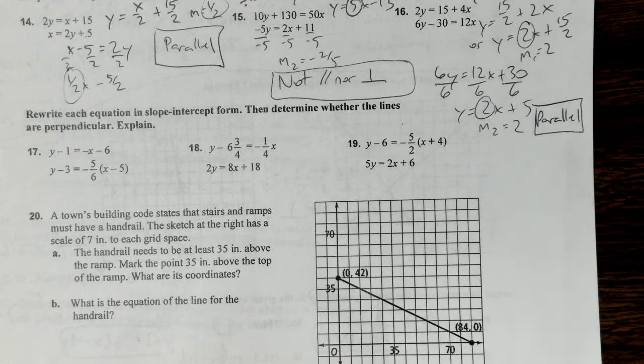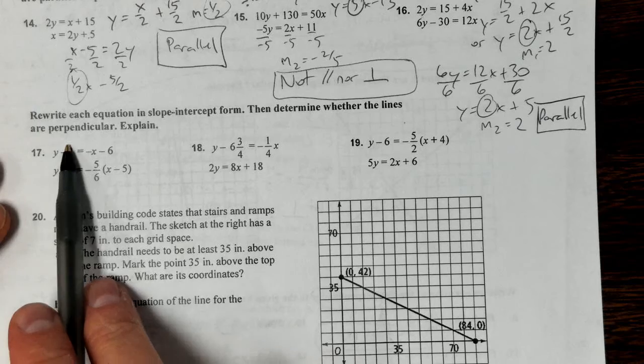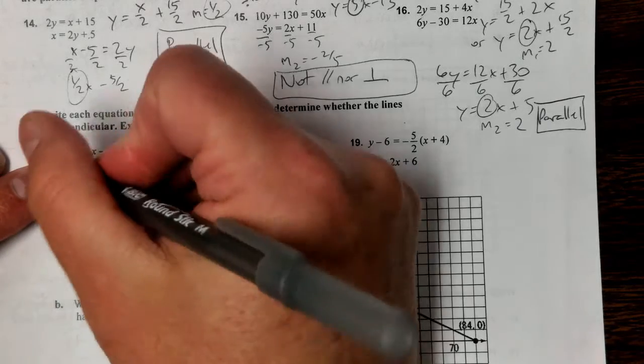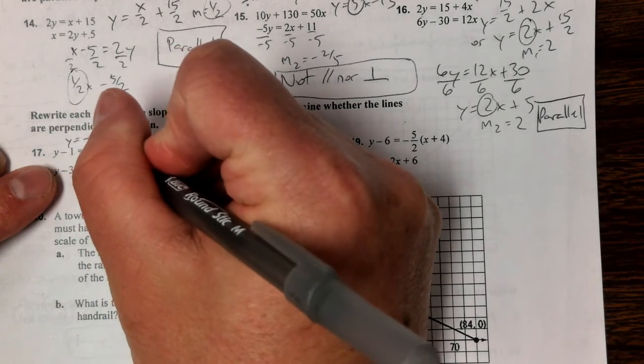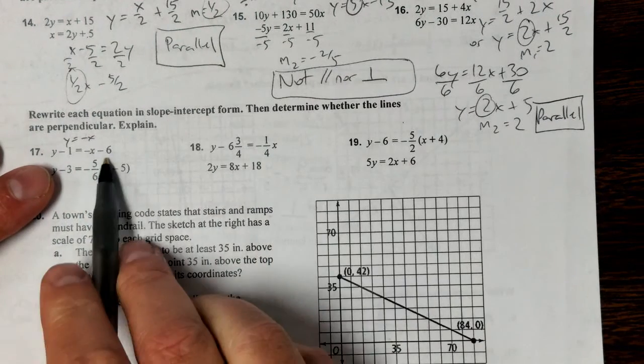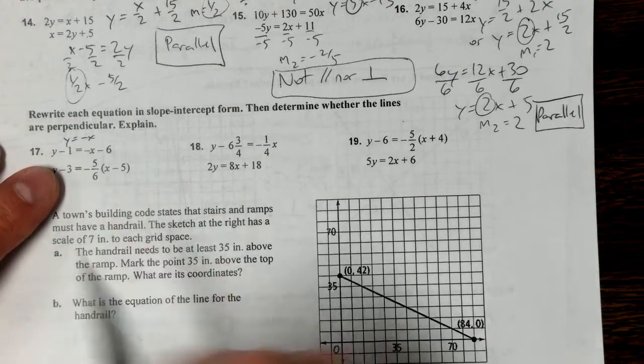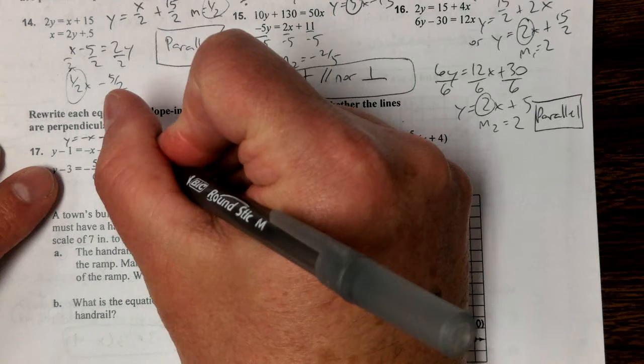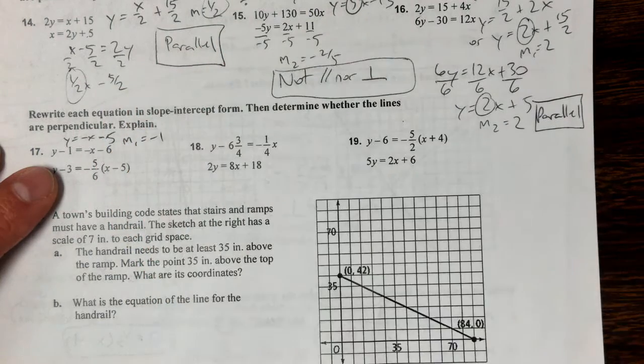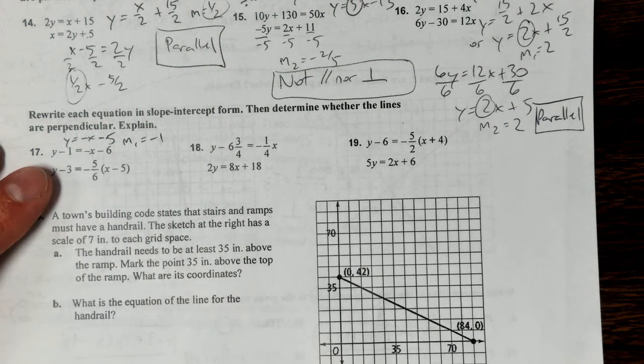Okay, number 17. Rewrite each equation in slope-intercept form, then determine whether they're perpendicular. So on this first one, you're adding 1 to both sides. So you get y equal negative x, negative 6 plus 1 is negative 5. So that slope would be negative 1, because you take the number in front of x.